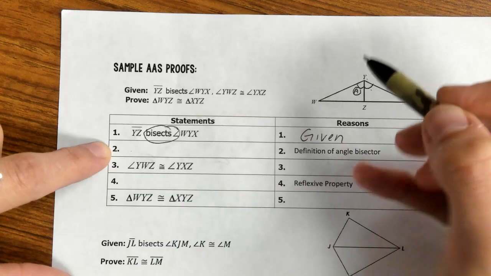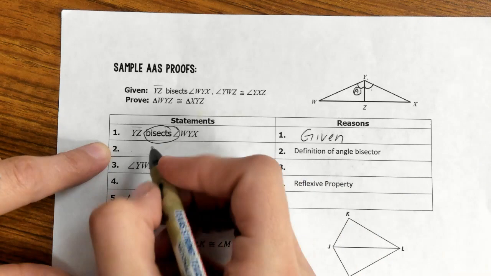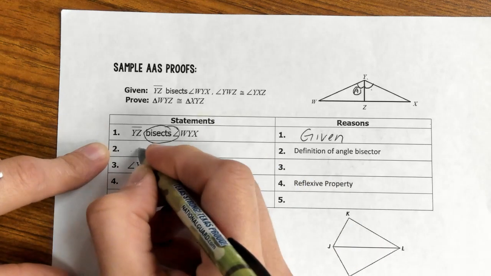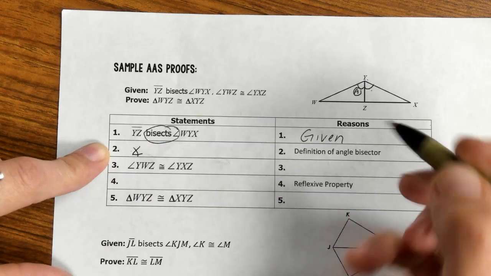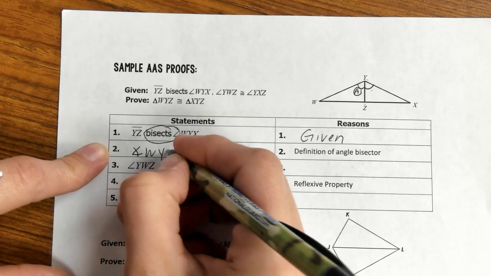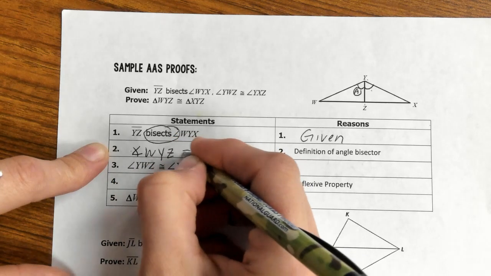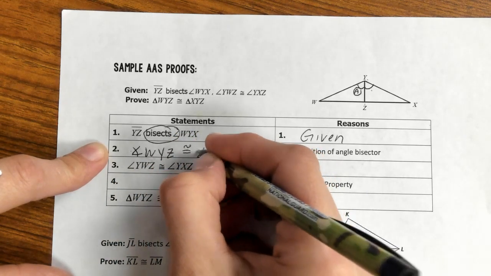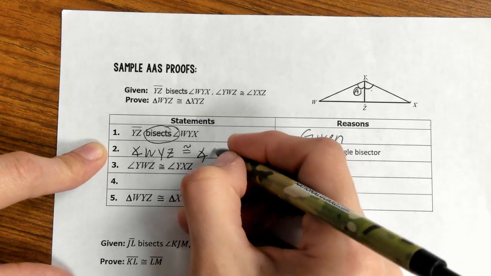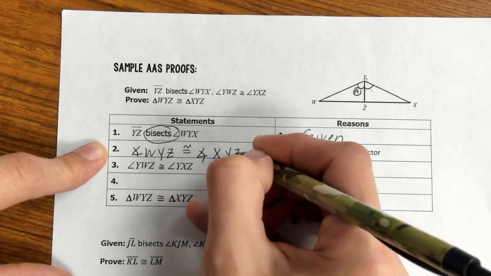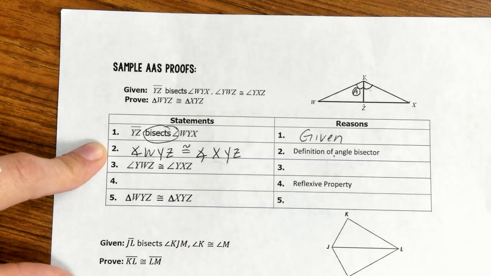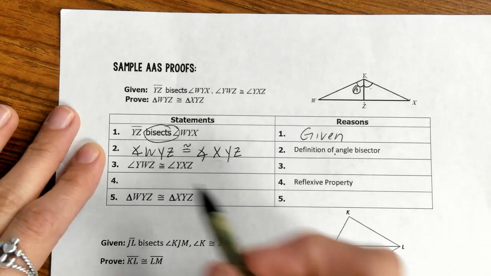So when we bisected angle WYX, angle WYZ became congruent to angle XYZ. And we know those are congruent. We mark them congruent because of the definition of the angle bisector.